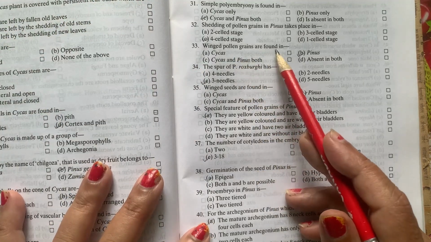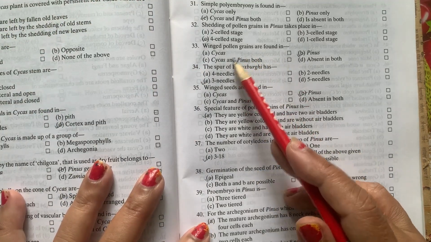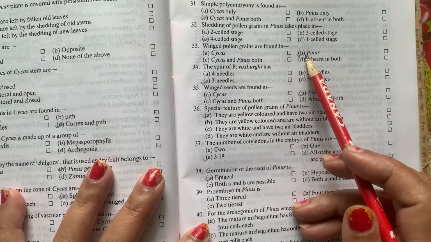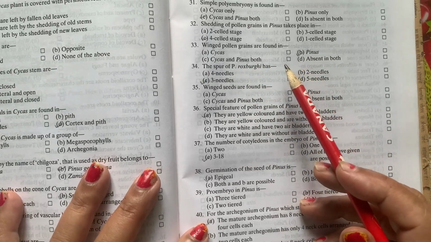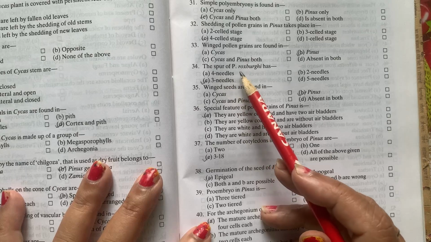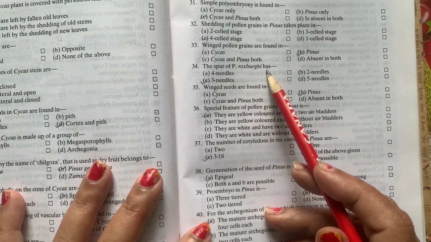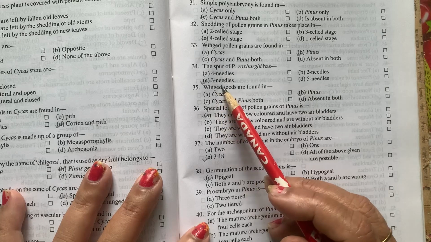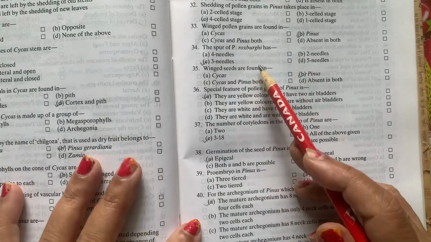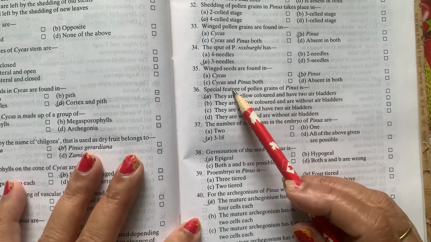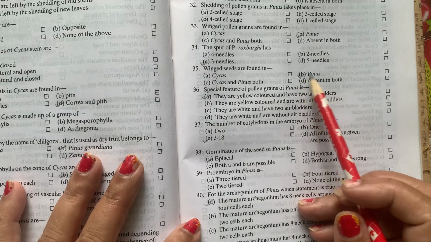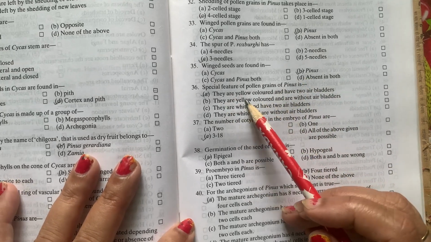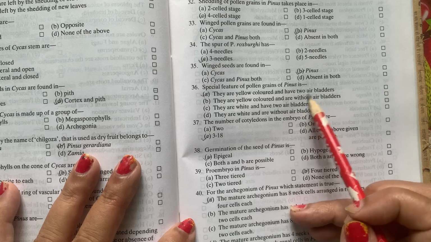Winged pollen grains are found in Cycas and Pinus both, absent. It is found in Pinus. The spur of Pinus roxburghii has 4 needles, 2 needles, 3 needles, 5 needles. It has 3 needles. Winged seeds are found in Cycas and Pinus both, absent in both. It is in Pinus. Special features of pollen grains of Pinus is they are yellow colored and have 2 air bladders.